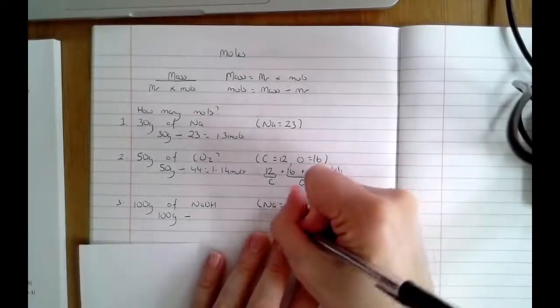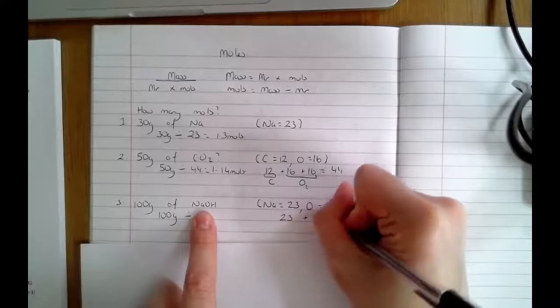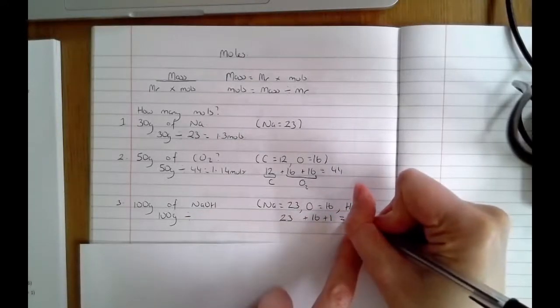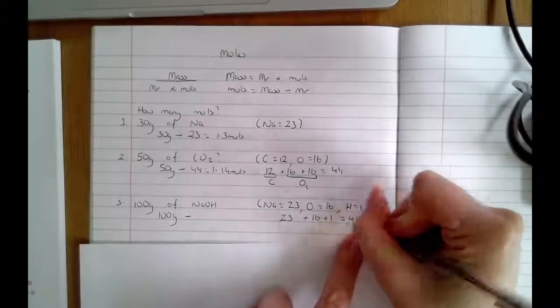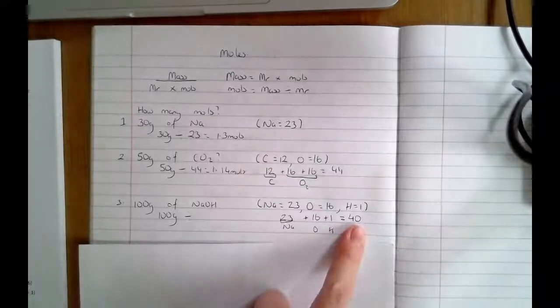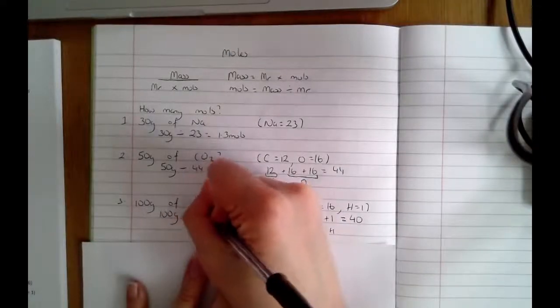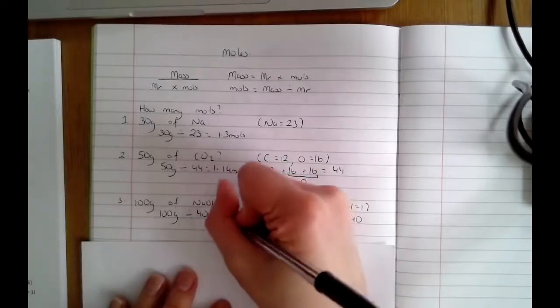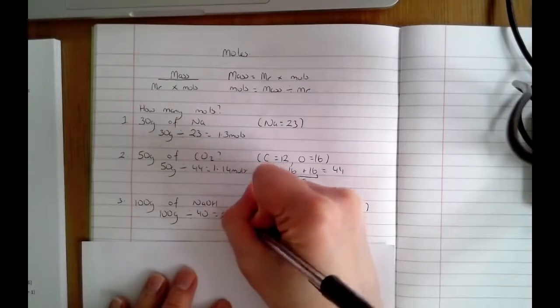Okay, I've got 1 sodium, I've got 1 oxygen, I've got 1 hydrogen. I add all that up and I get, what do I get? I get 40. Okay, so from the Na, the O, and the H, formula mass is 40, so it becomes 100 divided by 40, and that is 2.5 moles.